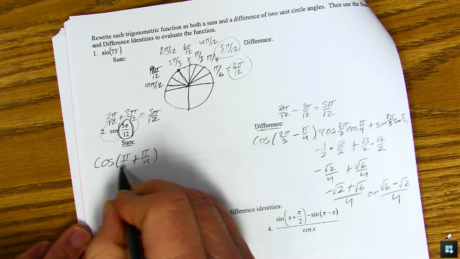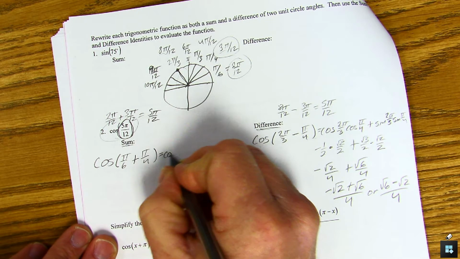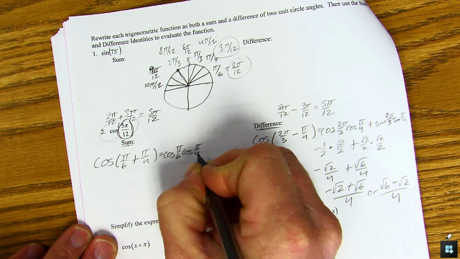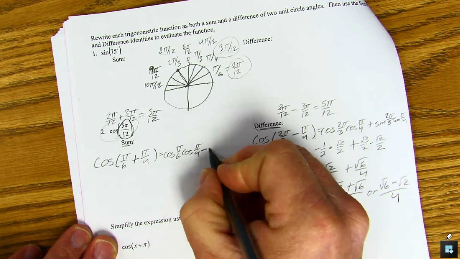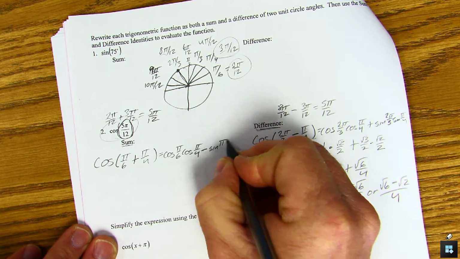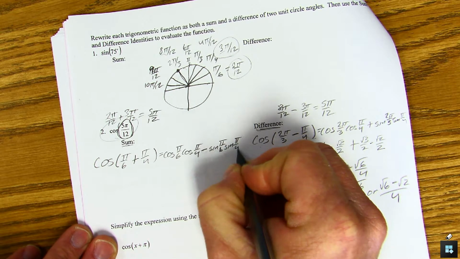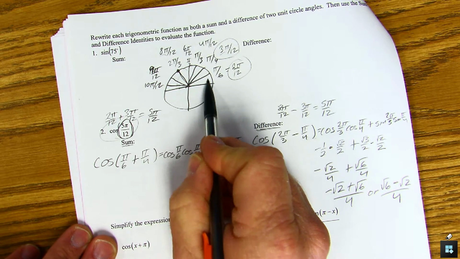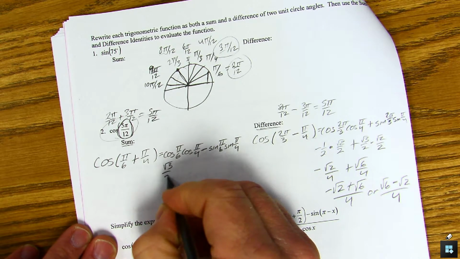Based on my cosine identity, I would get the cosine of pi over 6 times the cosine of pi over 4. Since it's cosine and this addition is going to be subtraction here, sine of pi over 6 times the sine of pi over 4. Cosine of pi over 6, cosine is the x value, so the x value at this point is square root of 3 over 2.